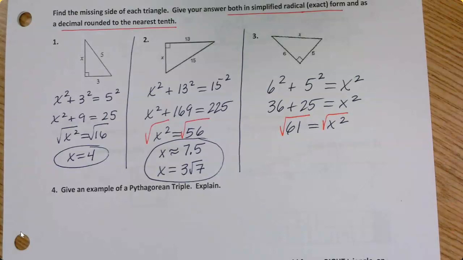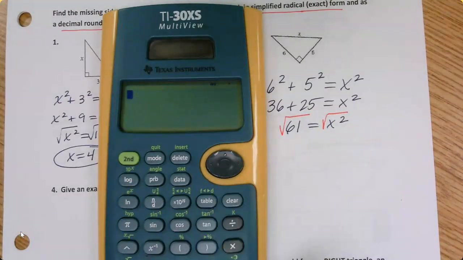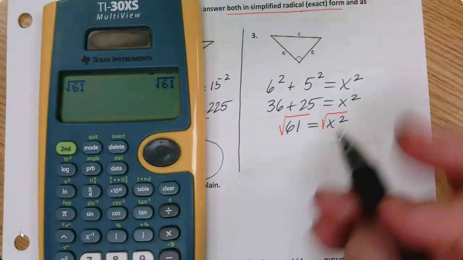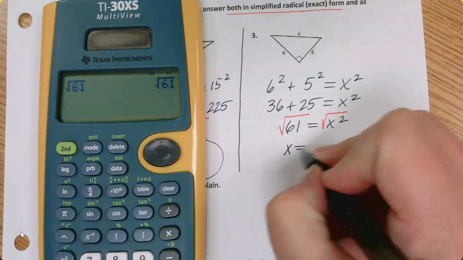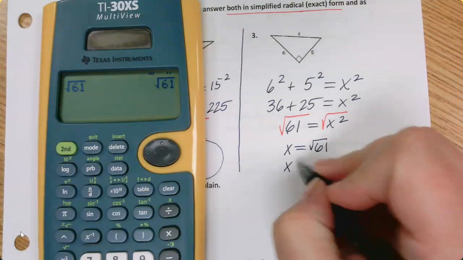All right. If you have one of these multi-view calculators, one nice thing about it is they can help you check when you're thinking, I don't think anything goes into 61. I think it's prime. Well, whether or not it's prime, there's definitely not a perfect square that goes into it. It cannot be simplified. If it can't be simplified, then what you're looking at is simplest radical form, or simplified radical form, or what we call exact form.